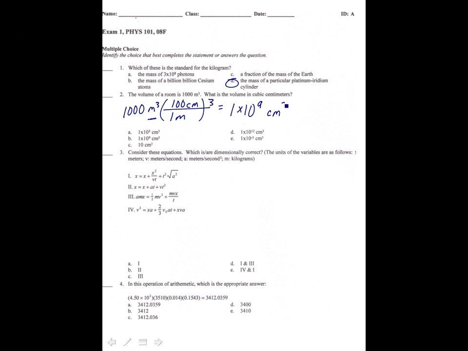That's in cubic centimeters. In this one you're supposed to consider these equations, which is dimensionally correct. So we just want to look at the units for each. Let's take number 1 first. X is in meters plus x squared, which is meters squared, divided by the velocity, which is meters per second, and time, which is in seconds, plus second time squared, which is second squared, times the square root of acceleration squared, which is meters squared over seconds to the 4th.